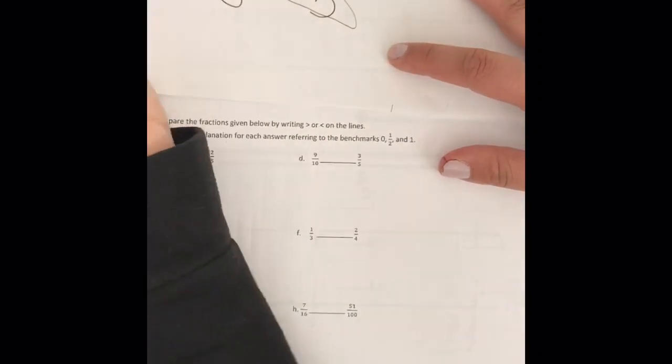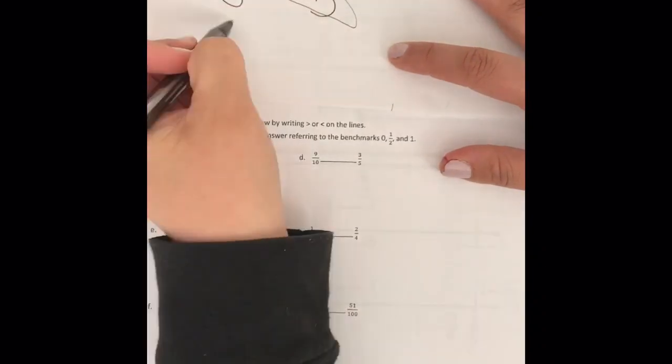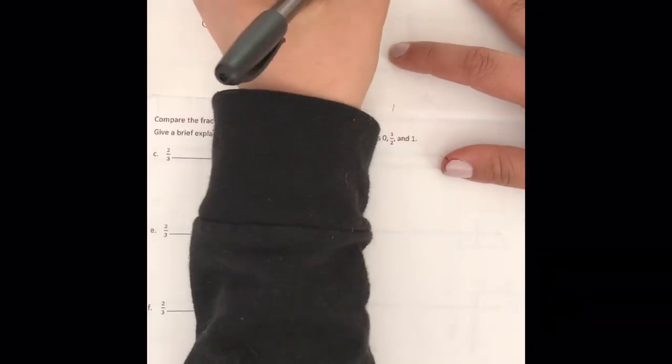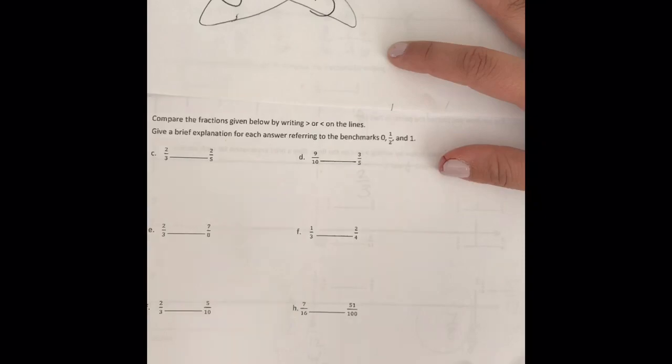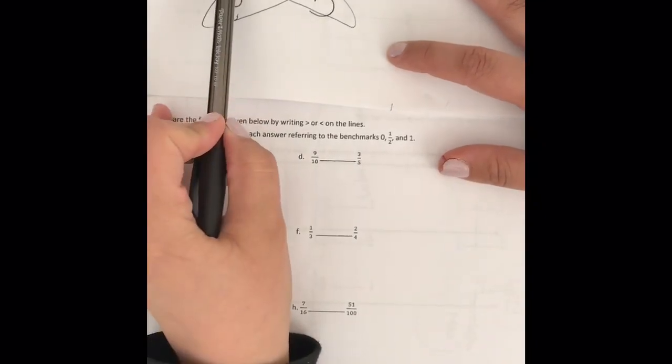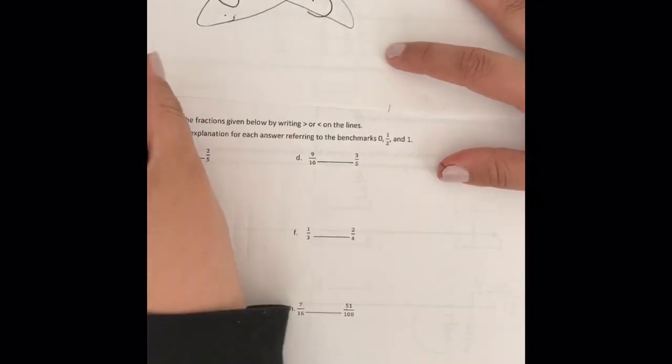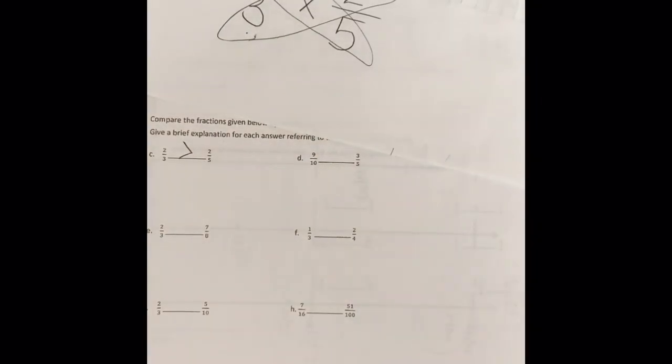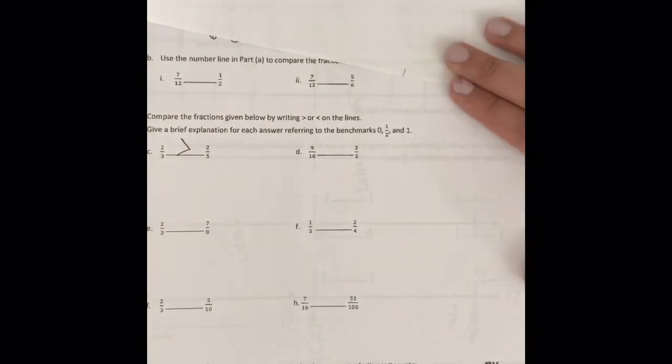So 2 times 5 is 10. And 3 times 2 is 6. So I know 2/3, 10, is greater than 6. So I would put the greater than symbol. Okay? That's one way you can do it.